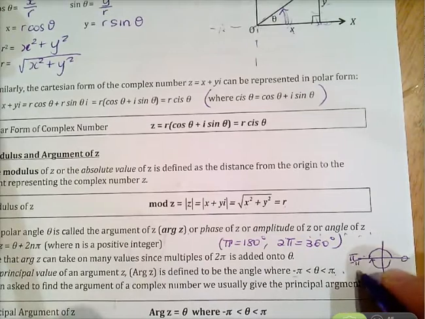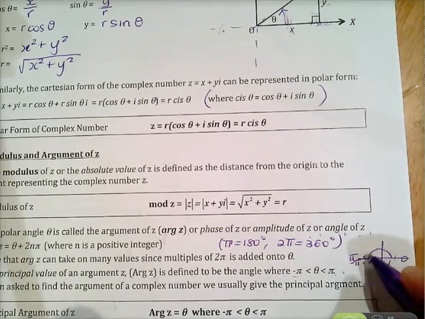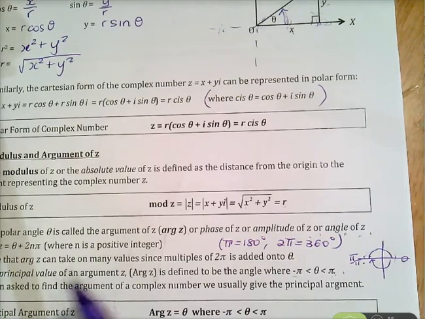Remember pi is 180 degrees. Here, anticlockwise is positive angles. So keeping that in mind, the principal argument of z, capital A, equals Arg z with the capital A equals theta, where theta must lie between negative pi and pi.